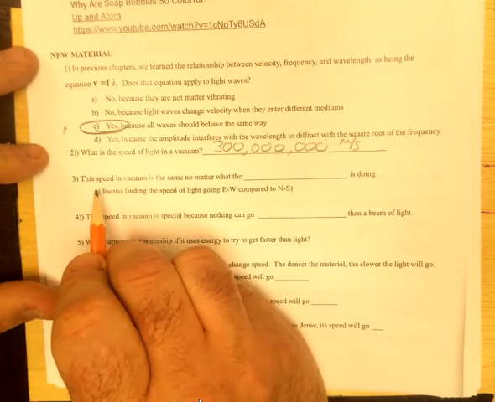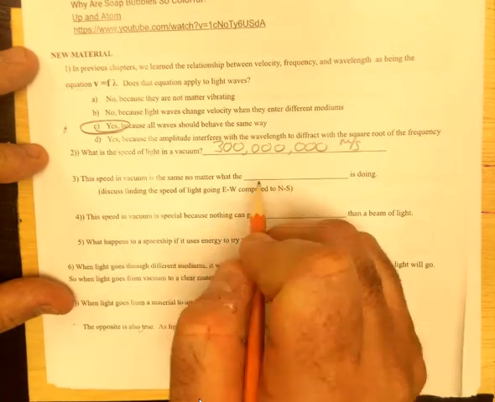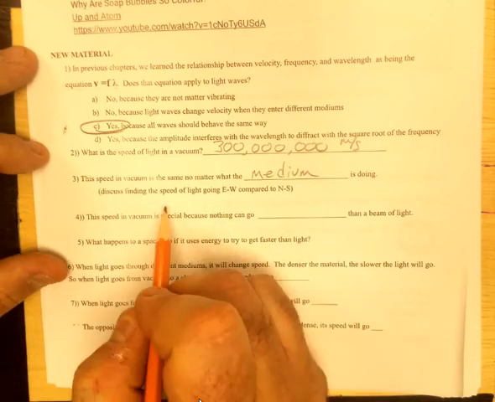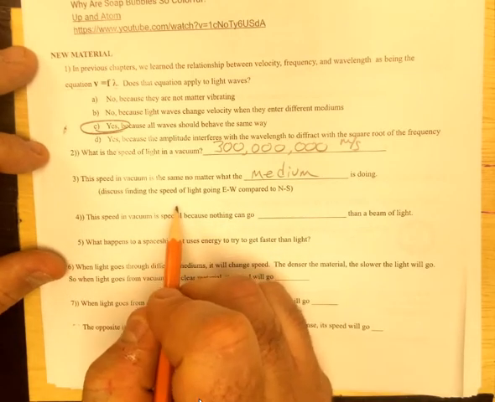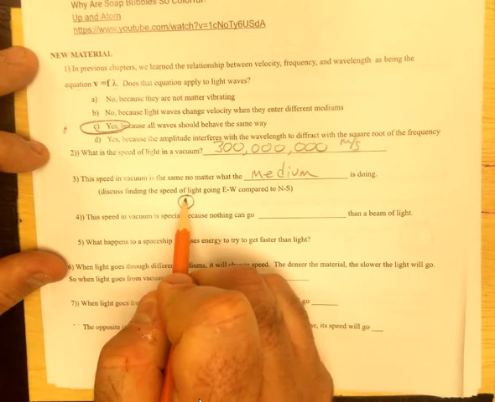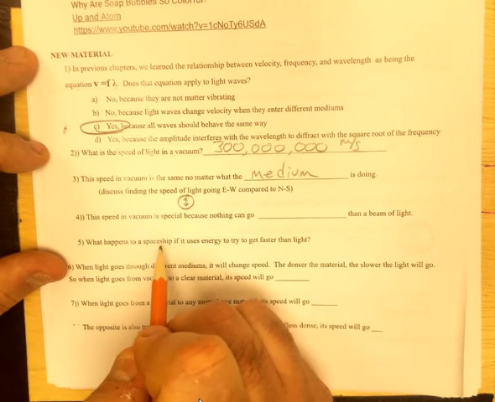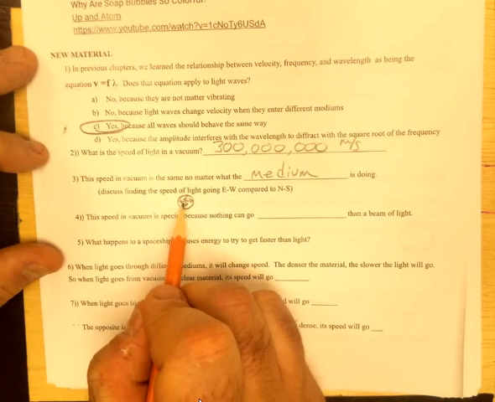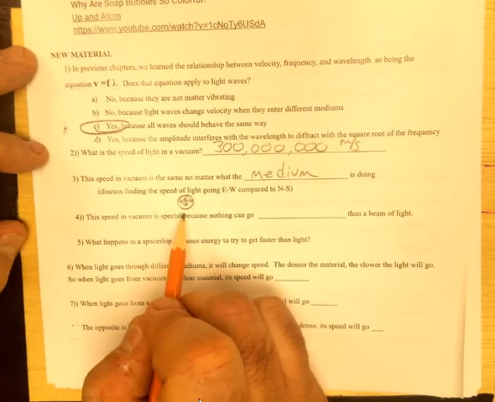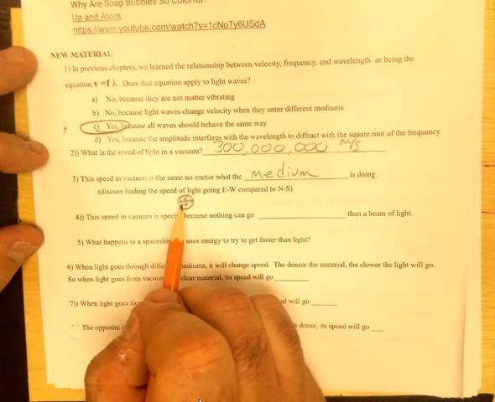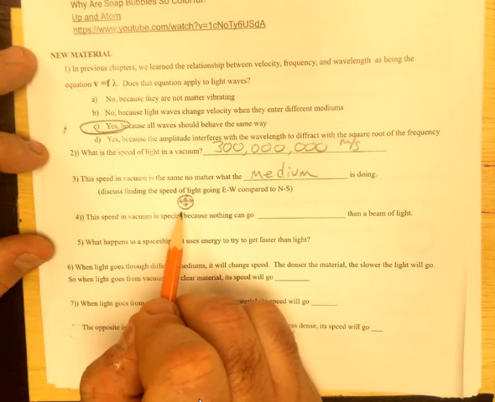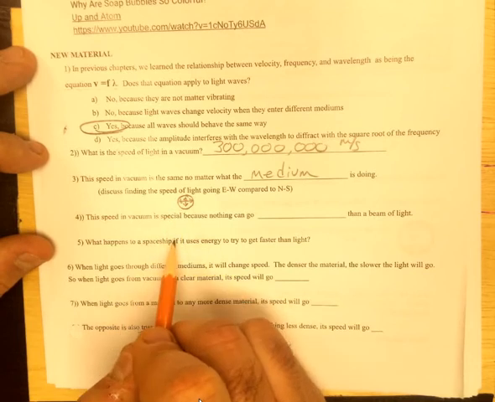Number 3, this speed in vacuum is the same no matter what the medium is doing. So they have measured the speed of light when they shine the light going on Earth, north and south. And then they measured the speed of light with the light beam going east-west. Now, with the light beam going east-west, it gets some additional velocity, so to speak, from the rotation of the Earth. At least that's what they thought would happen. But it turns out that no, it's the exact same, no matter what.